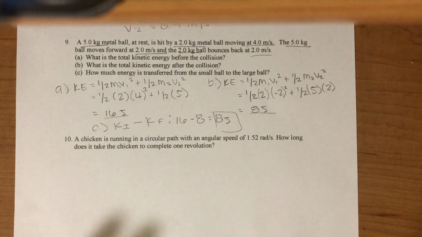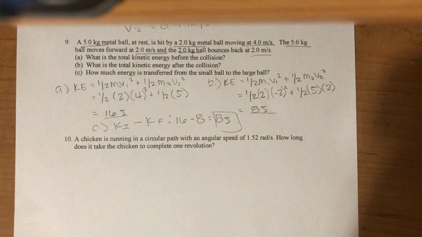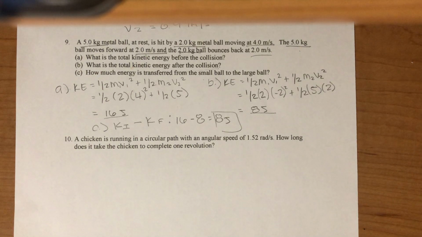And lastly, a chicken is running in a circular path with an angular speed of 1.5 radians per second. How long does it take the chicken to complete one revolution? So this question is pretty simple.